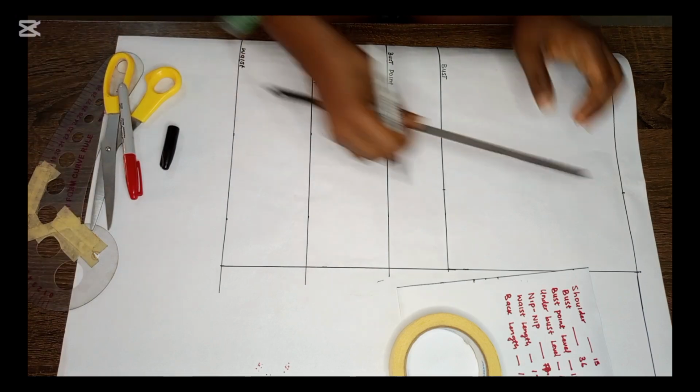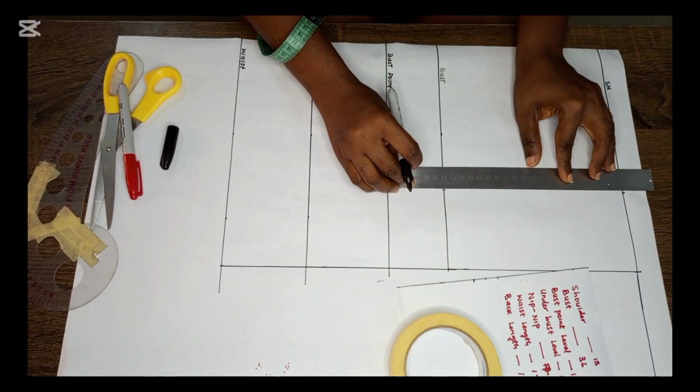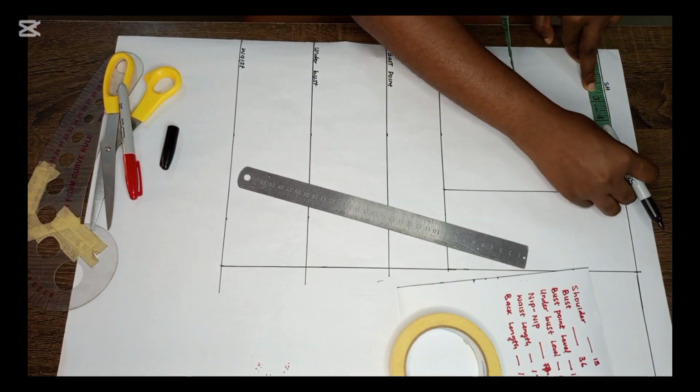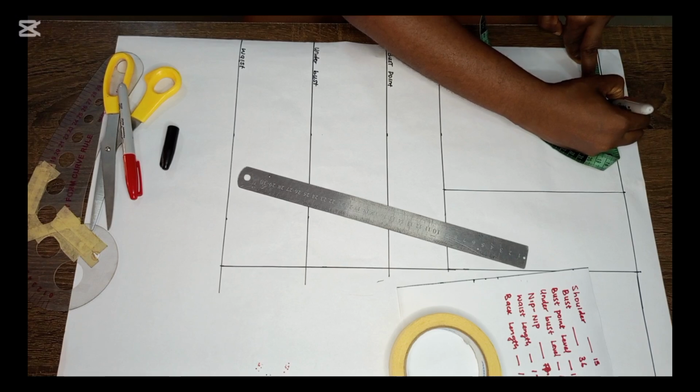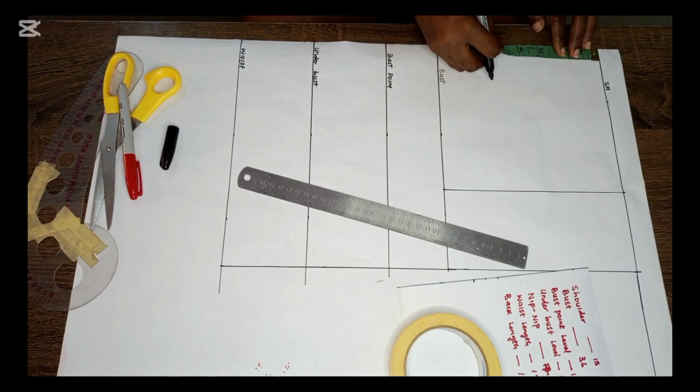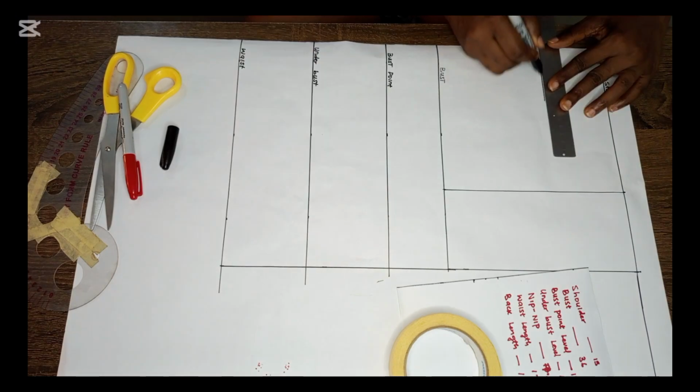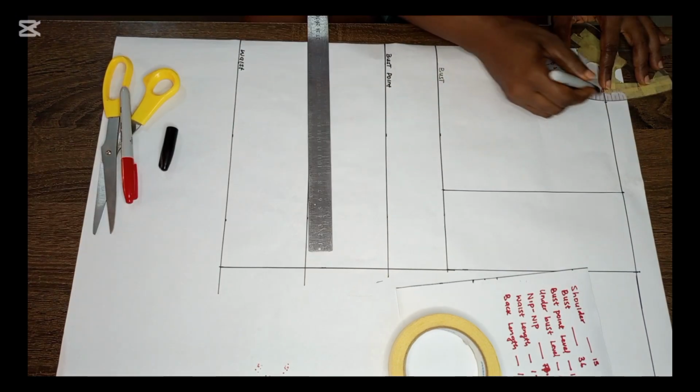Then we'll square out the line. We'll come in by 3 inches. Now we are plotting the neckline. Then we'll come down also by 3 inches. Square the line this way, give it that curve.